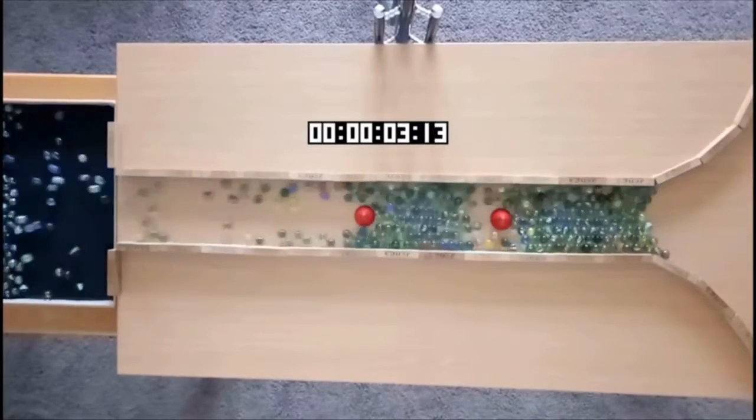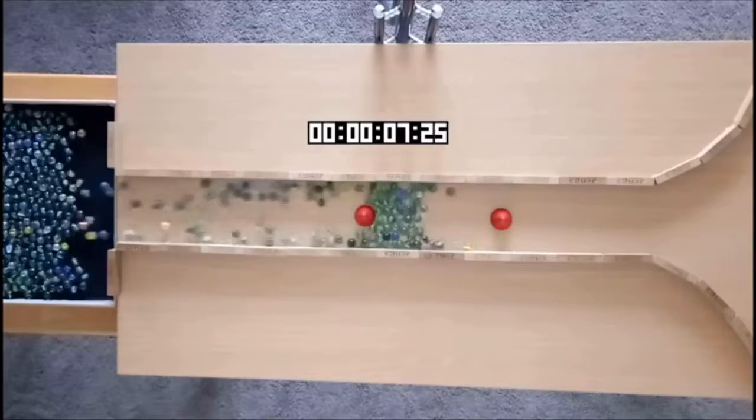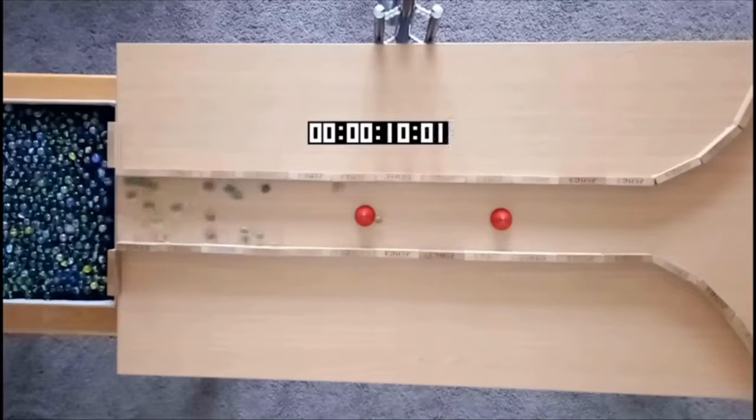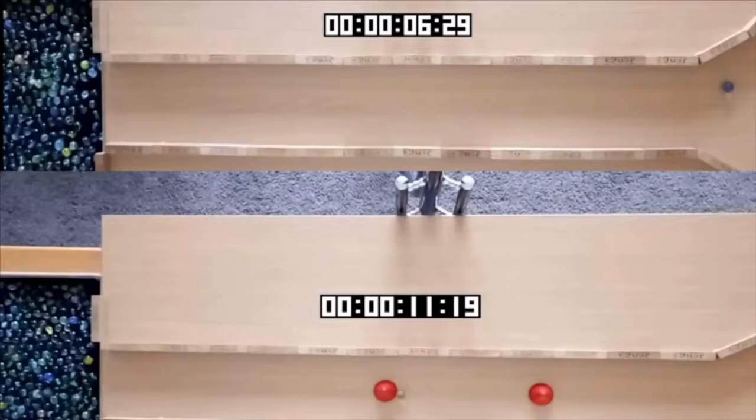We've increased the wire's resistivity by adding in obstructions, just like the material's lattice structure. The electrons collide with these obstructions, impeding their flow. This time, they took 11 seconds to pass through the wire. We've decreased the current while increasing resistance.